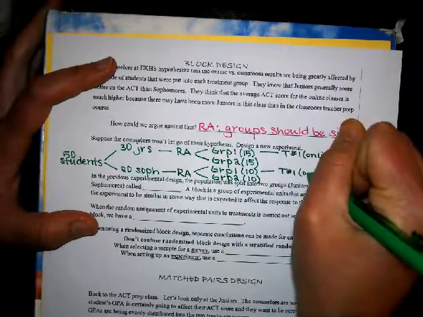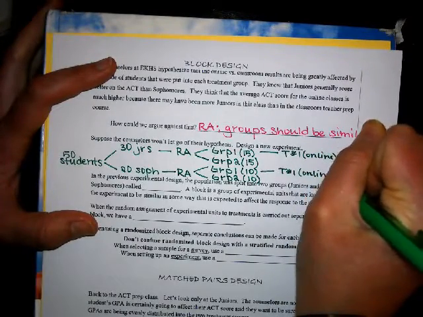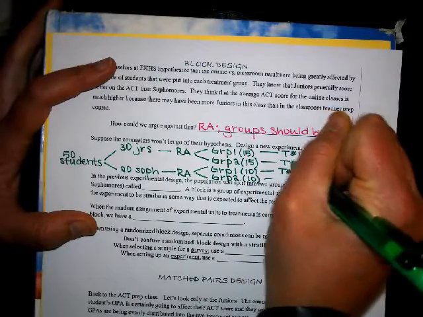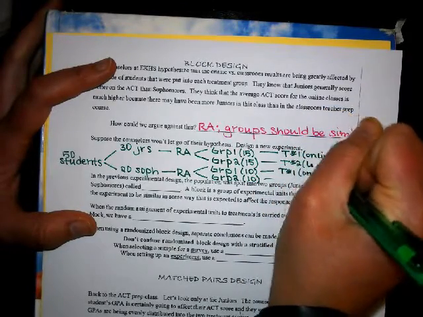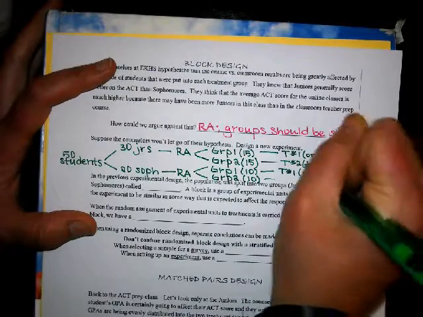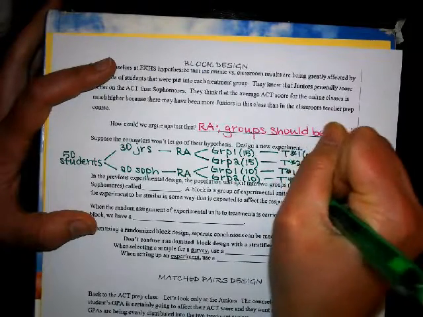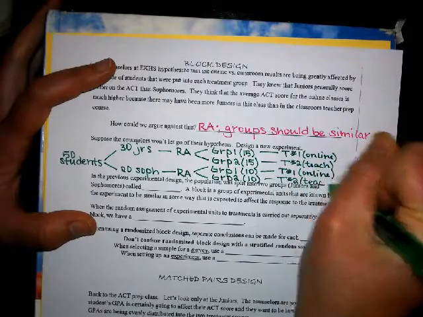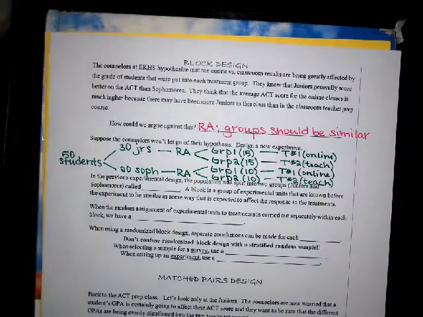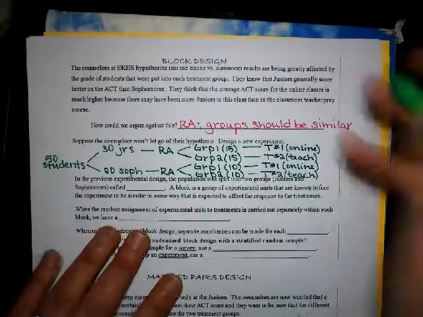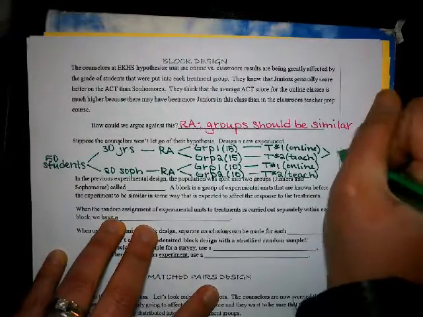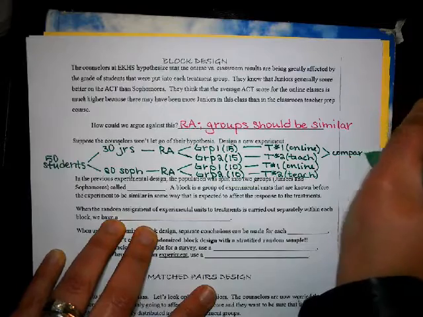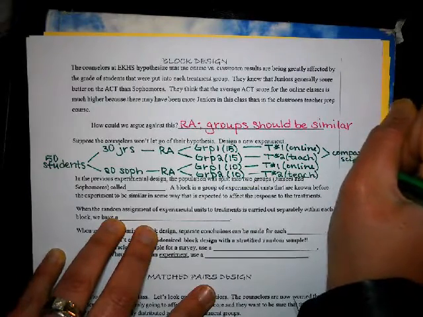I'm running out of room. And then group 2 gets treatment 2, which is the actual teacher. And then we would compare within each group. So we would compare junior to junior. And sophomore to sophomore.